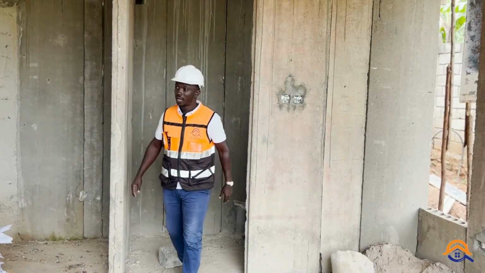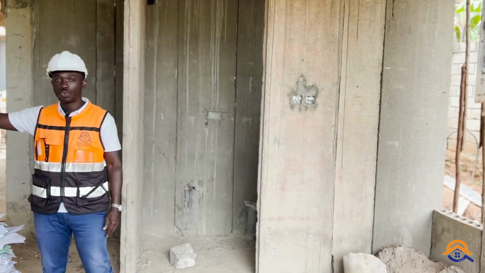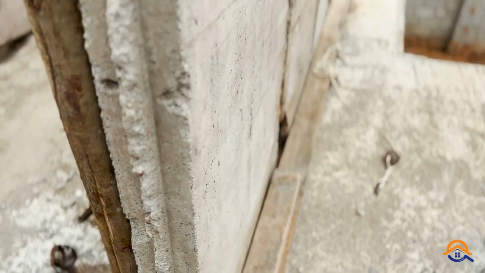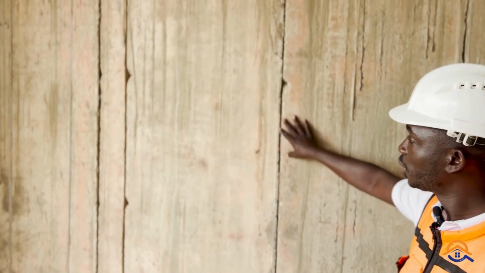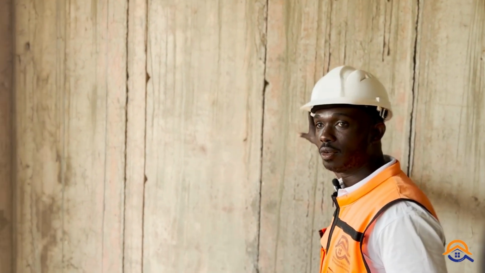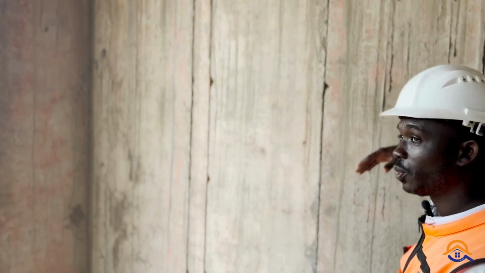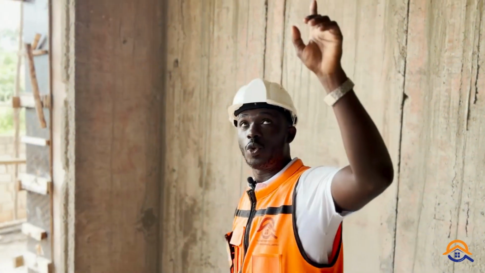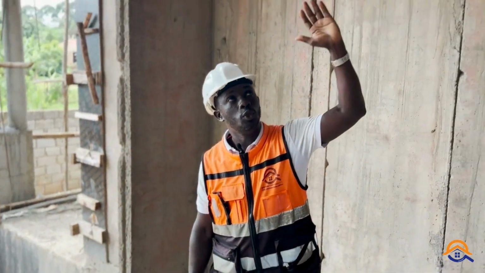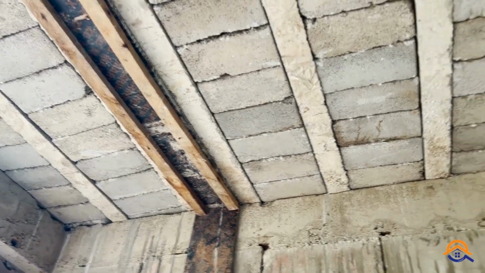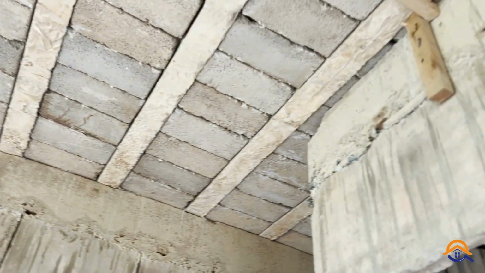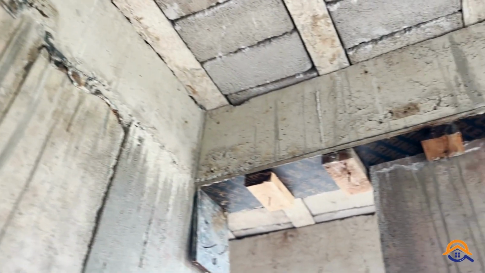And as usual, let me throw more light on our concrete wall panels. After we have erected them, these lines that you are seeing, we are going to fill them up with grout and smoothen this. That work will be done by the painter, and we can still paint. On the ceiling, we are going to do plastering so that we smoothen it, and then after that, the painter can paint.